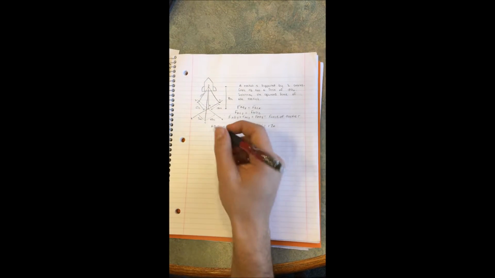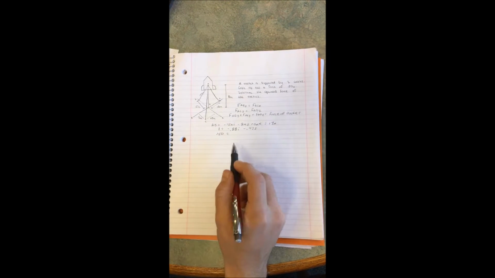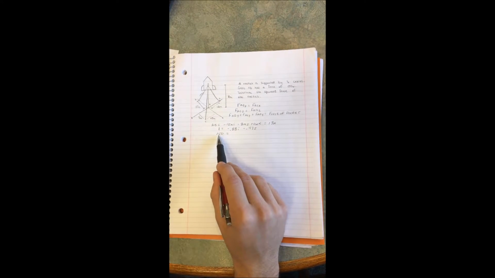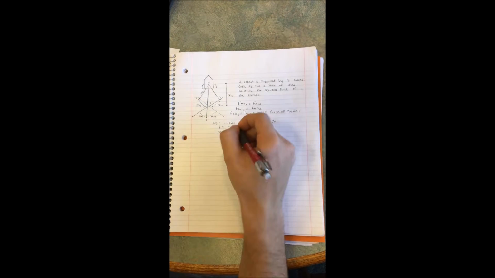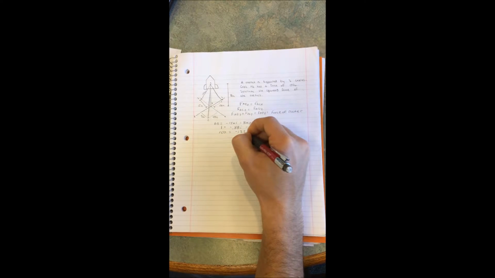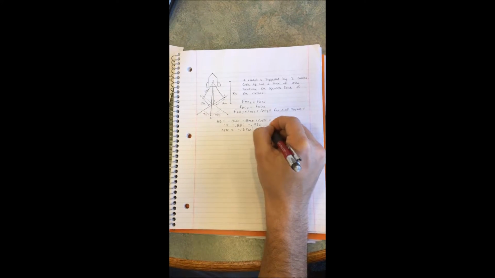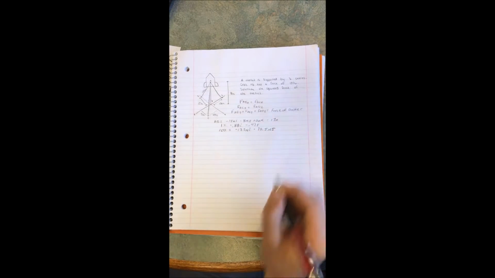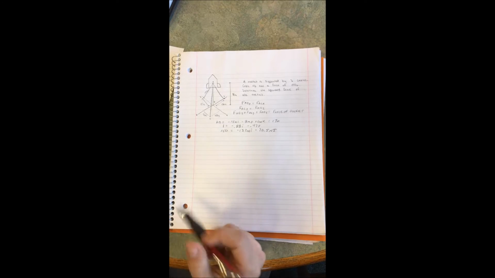Since we know the force is 150 newtons, we can find the entire force: 150 times negative 0.88 gives negative 132 newtons I minus 70.5 newtons J. So AB is completed.